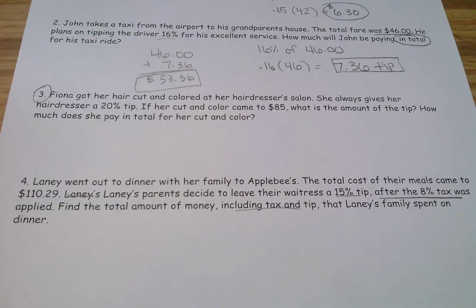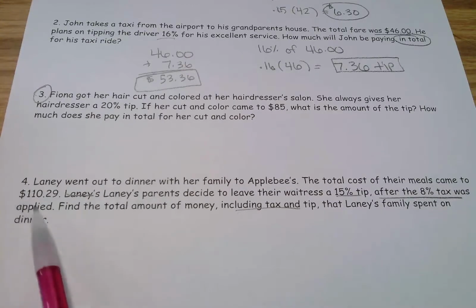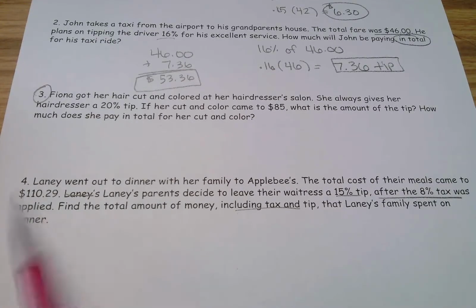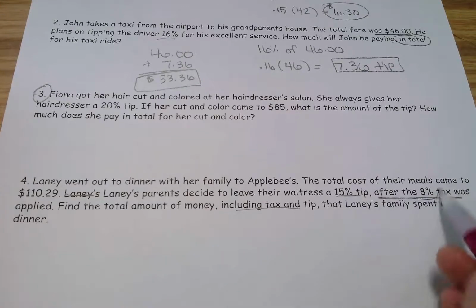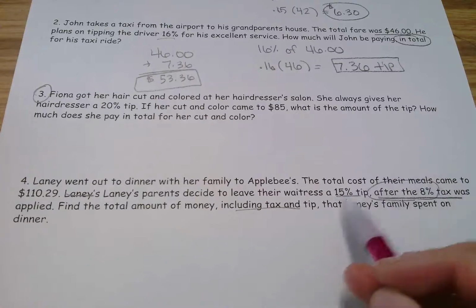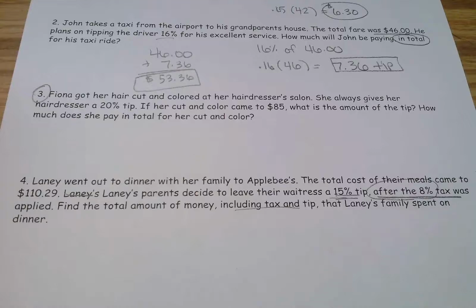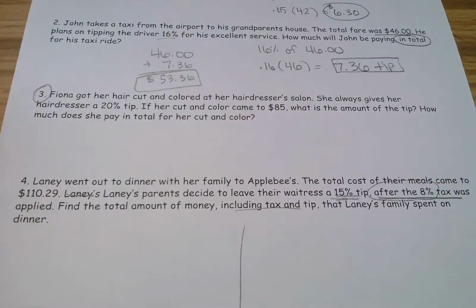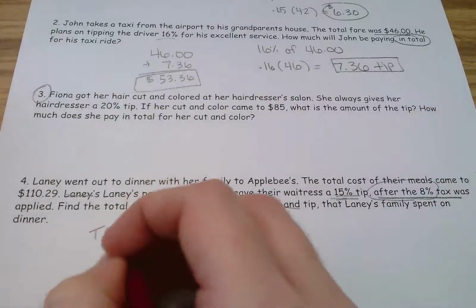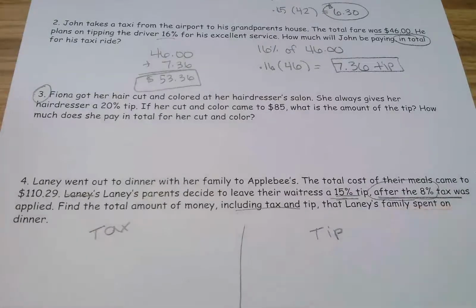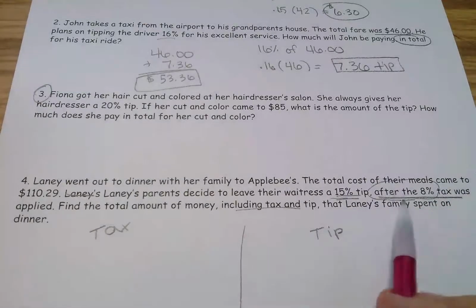A lot going on. Okay, so $110.29 is how much they paid for dinner. First, they're applying the 8% tax because it says after that they're applying the 15% tip. So I'm going to break this up into 2 sections: tax and tip. So find the tax first.